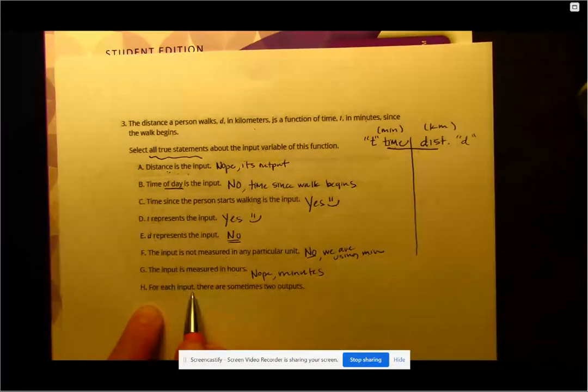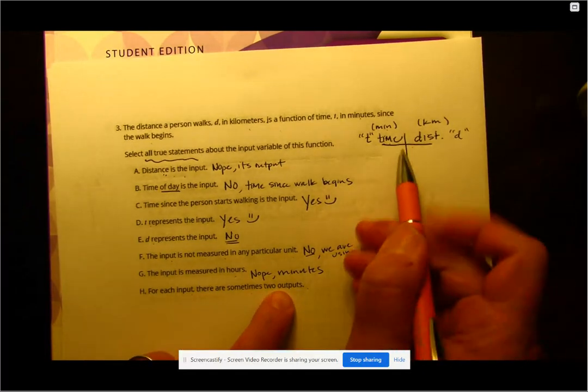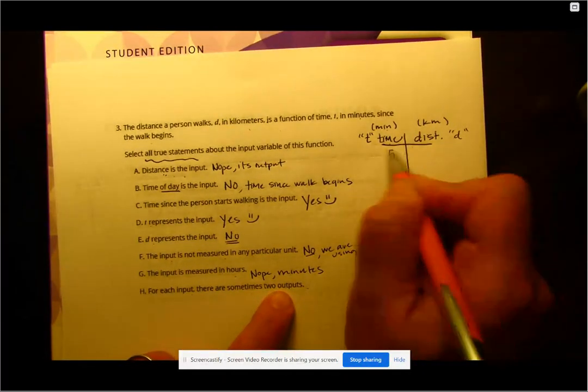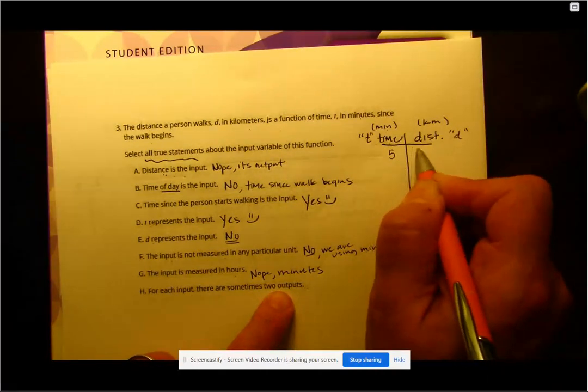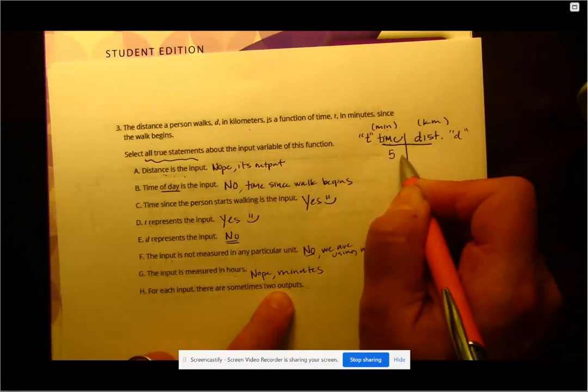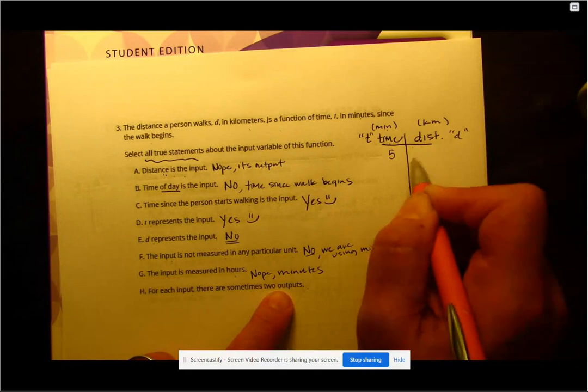For each input, there are sometimes 2 outputs. So if you've been walking for 5 minutes, and this is the same walk, you can't say, hey, I've traveled 0.02 kilometers. Hey, I've traveled 0.07. There's one unique distance for every time. Okay.